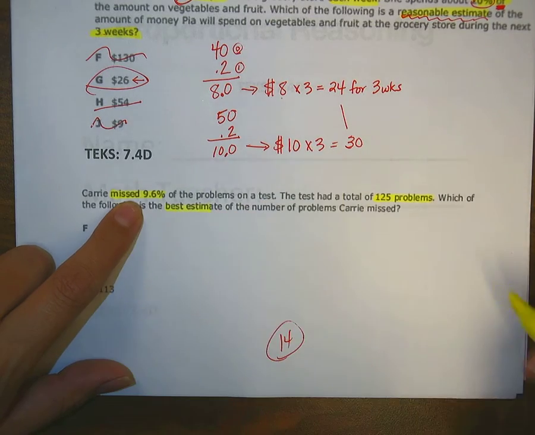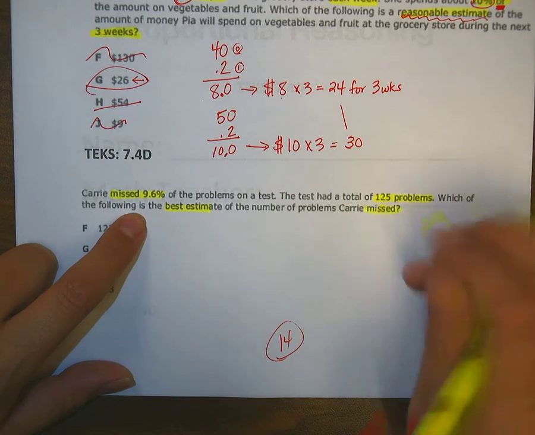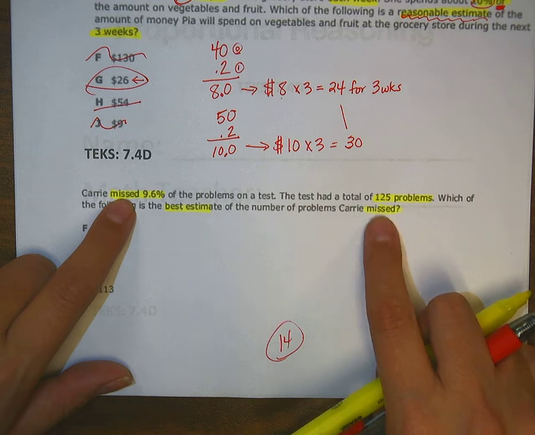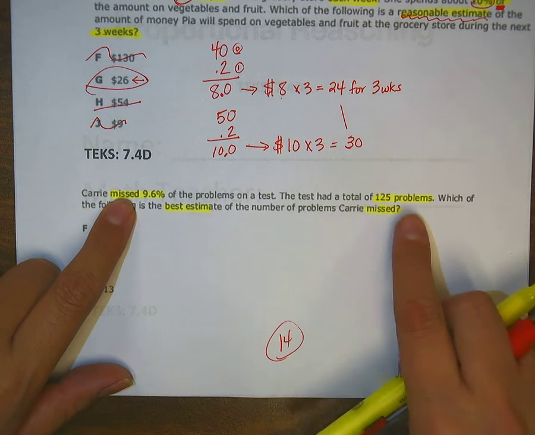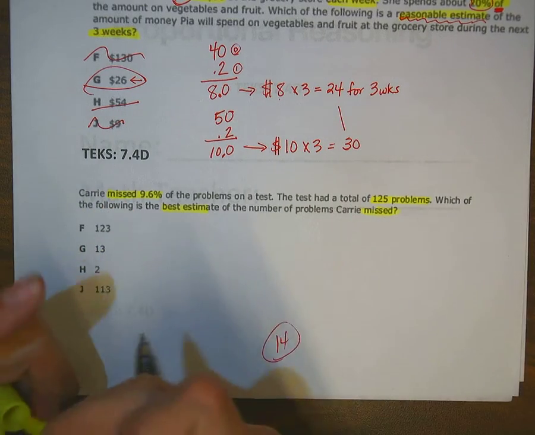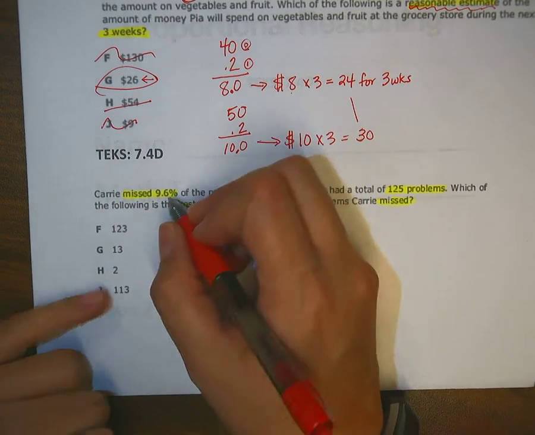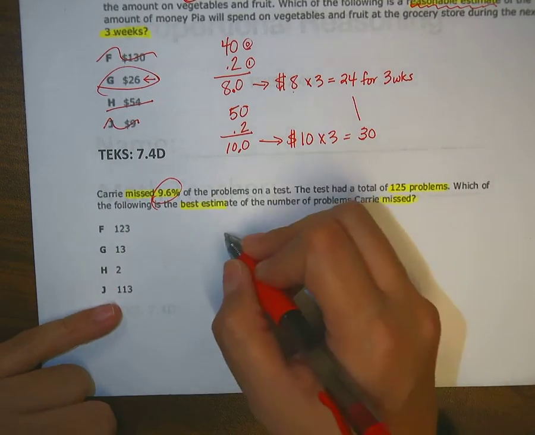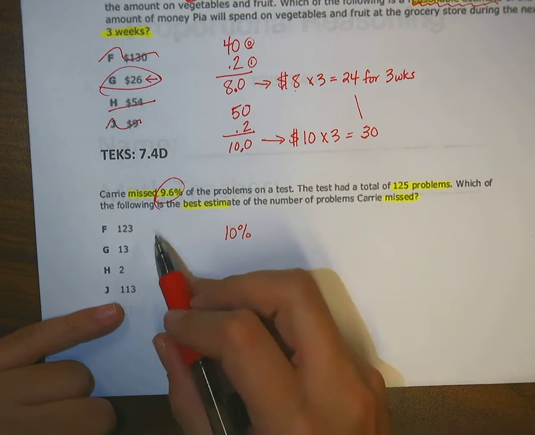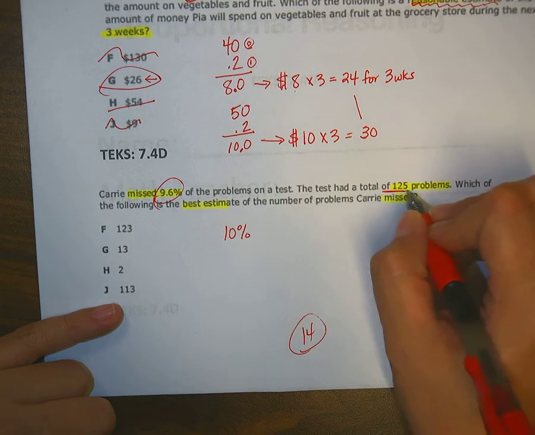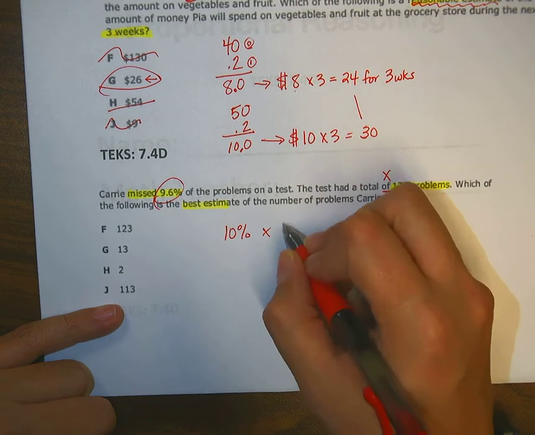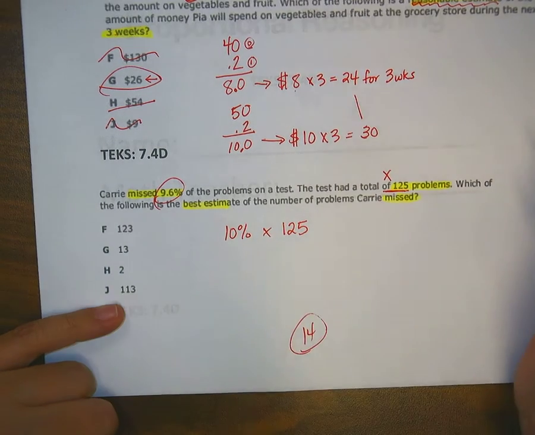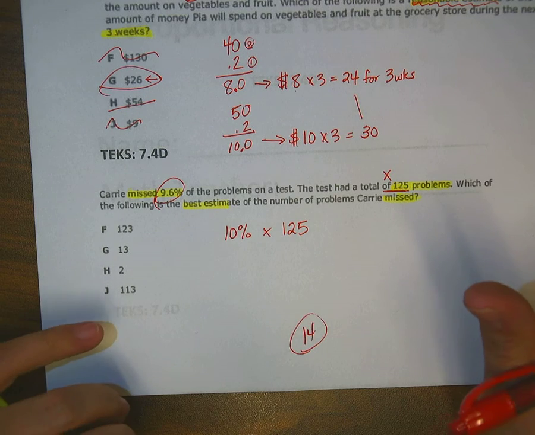It does say best estimate, so that's good. And we are still talking about missed problems, because sometimes they'll give you maybe the amount that she got right and then ask you how many she missed. But that's not how this one works. So since I'm estimating, I'm changing this to 10%. And it's 10% of, remember, of means multiply, of 125. Now, this is super easy because I know how to find 10%.